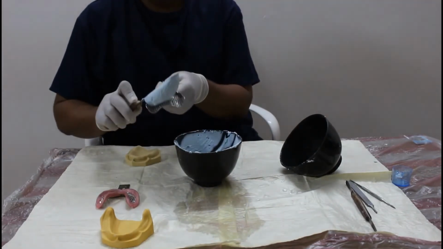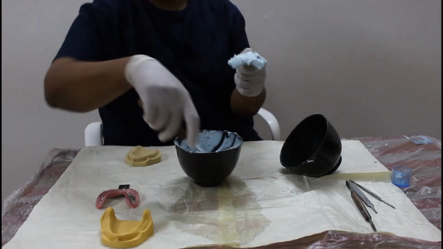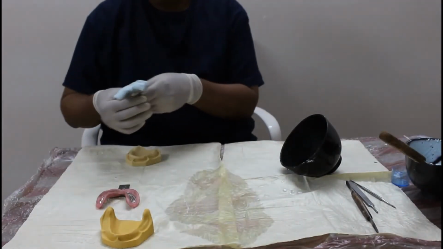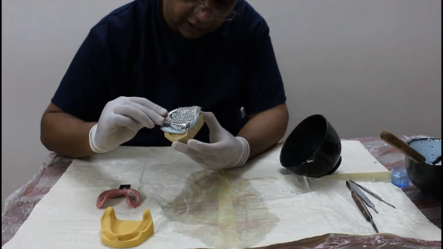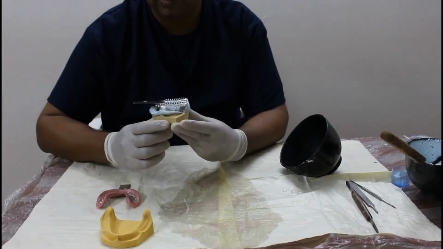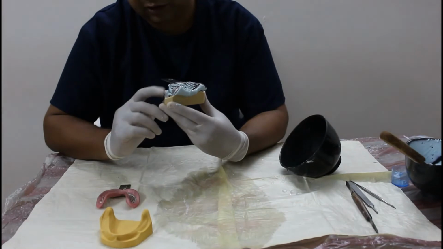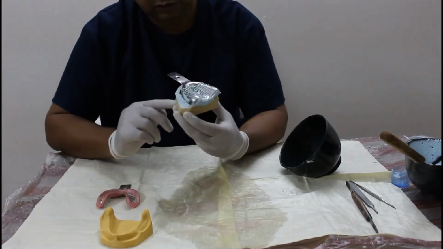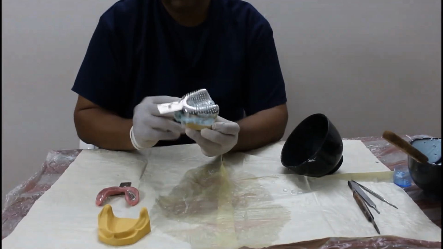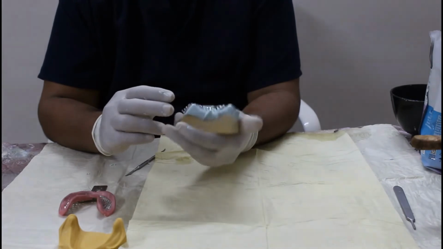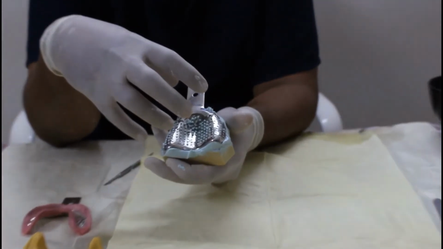Take your tray, load it. Take your cast, press it from behind and then press it anteriorly. In the mouth we have tissue, so we can mold the cheek. Here we don't have anything, so we have to press it slightly with the finger so that it records all the sulcus areas. So now the alginate should come out of the tray and form the retention tags.